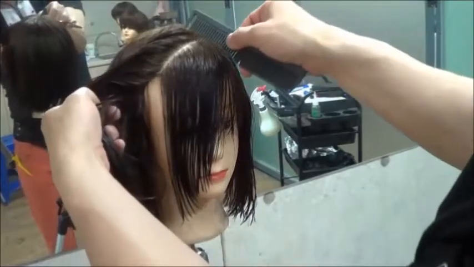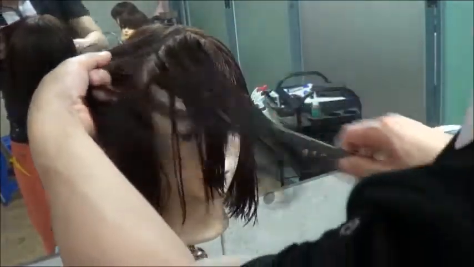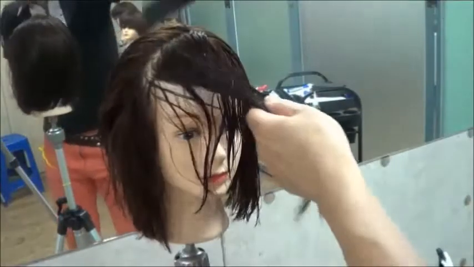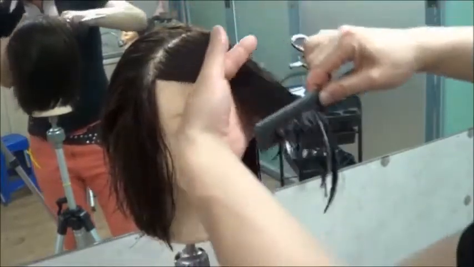And to the third section. Okay. This is a diagonal section. Okay.